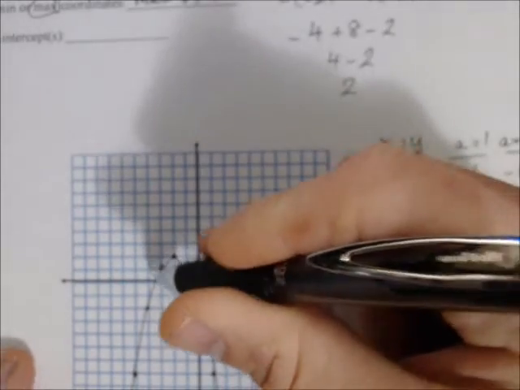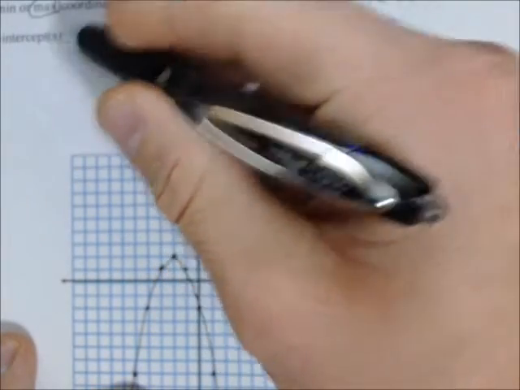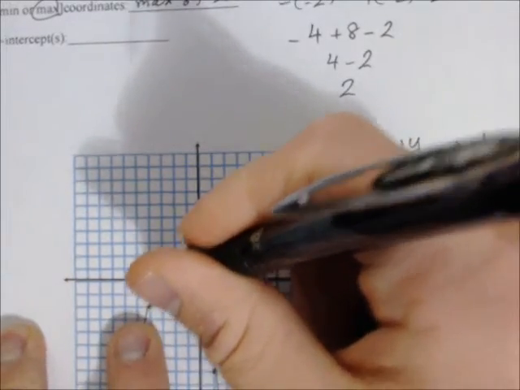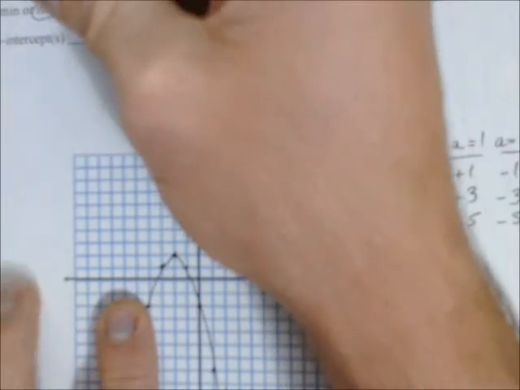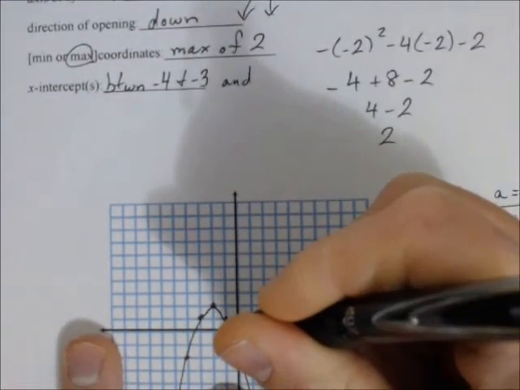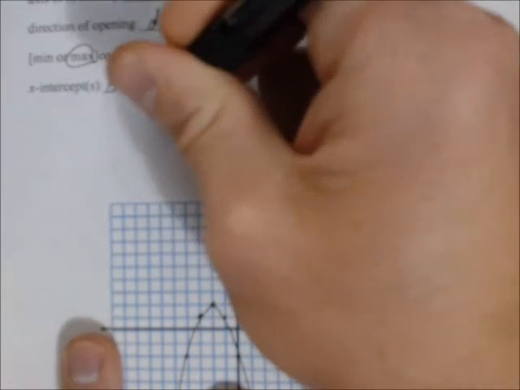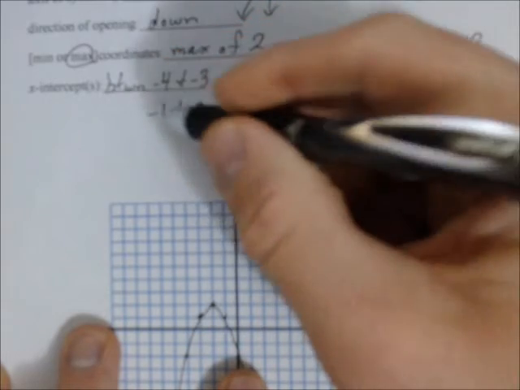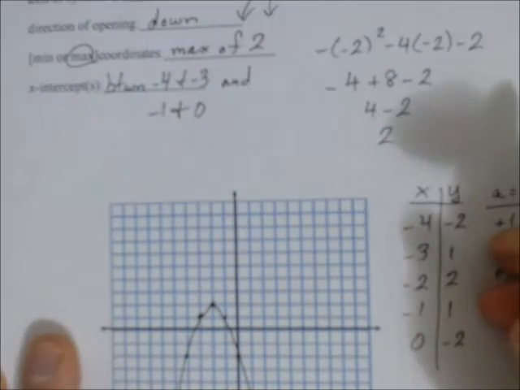Now with this example, if we look at the x-intercepts, we can see that it's crossing between negative 4 and negative 3. So where we see the x-intercepts, we can write between negative 4 and negative 3. And for the other x-intercept, we can see it's crossing from negative 1 to 0. So we would write between negative 1 and 0.